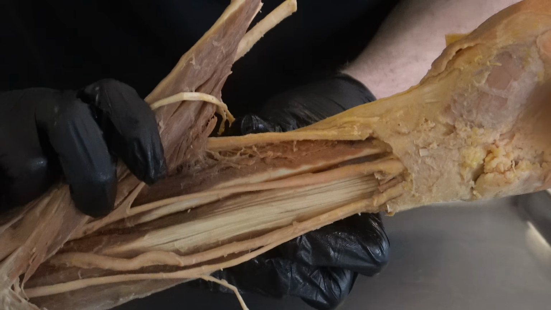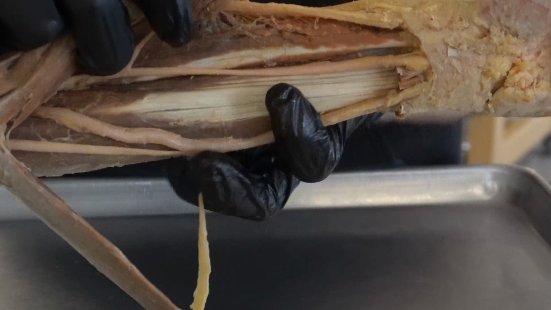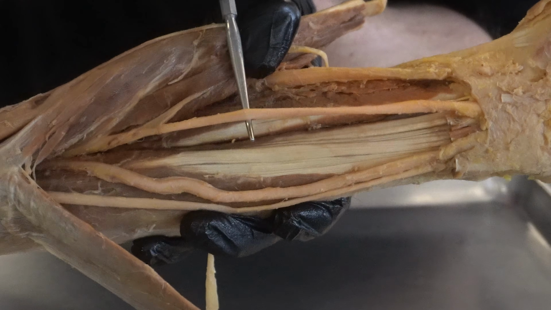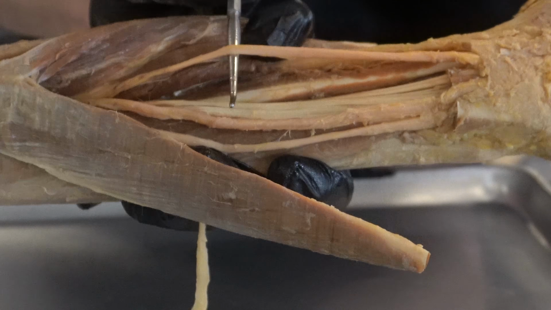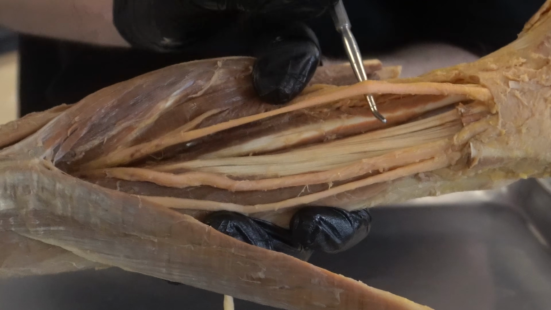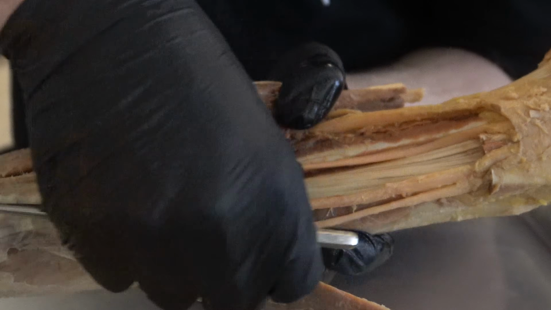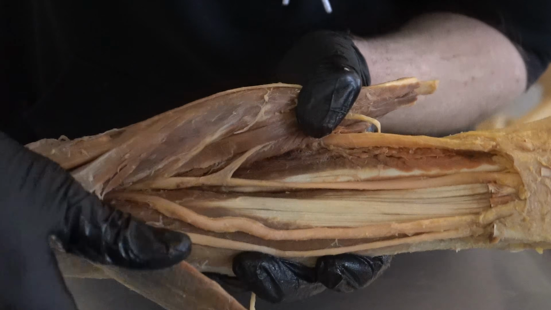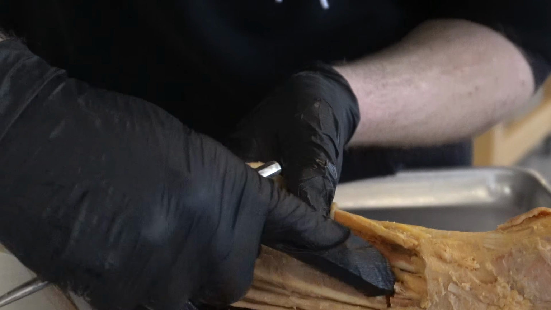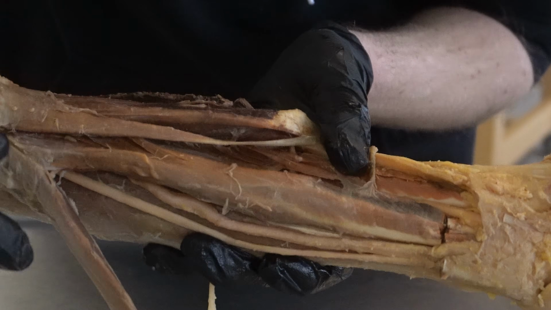This right here is the median nerve. So I'll do my absolute best. Again, I apologize. This is a little difficult to do, but this right here is the median nerve. And the median nerve is traveling between flexor digitorum profundus and flexor digitorum superficialis. And then it goes through that carpal tunnel.